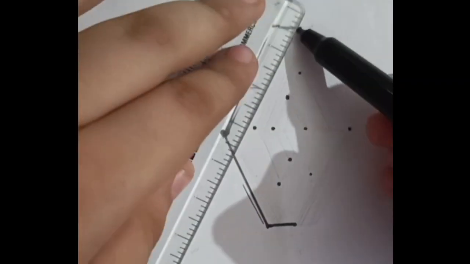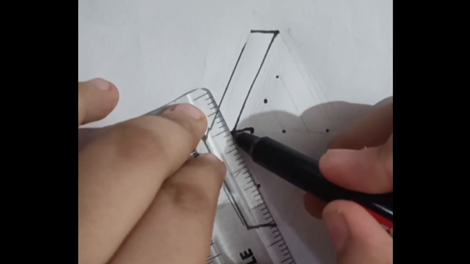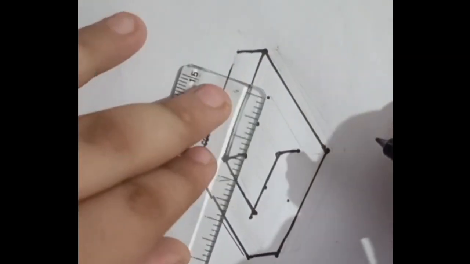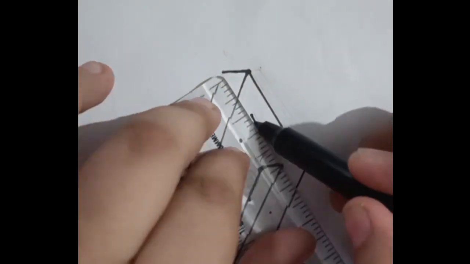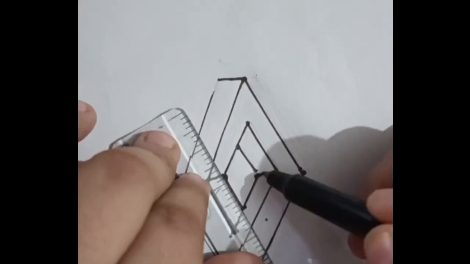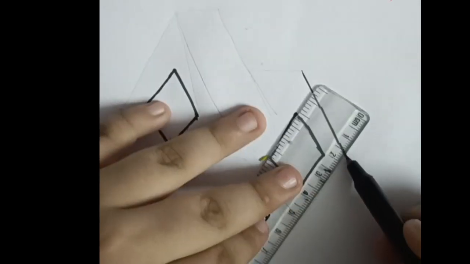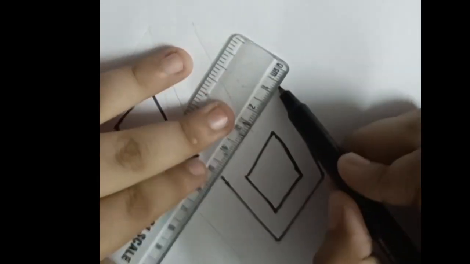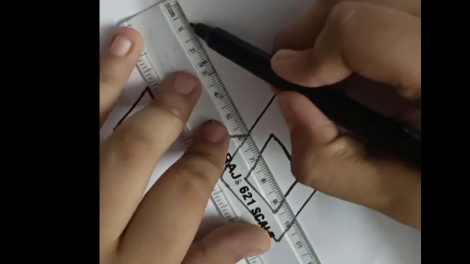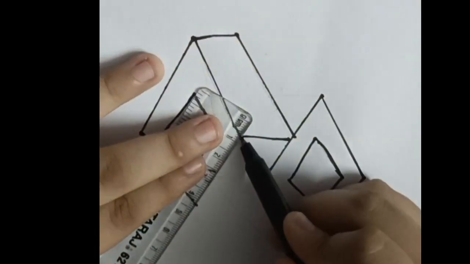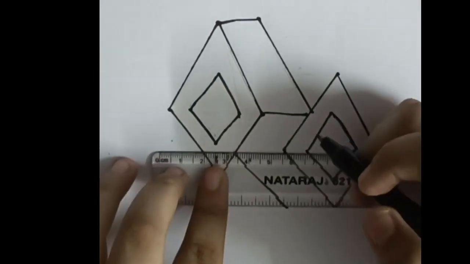The second drawing, this is a diamond shaped 3D drawing. It shows a 3D effect, and this is a two diamond shaped drawing. Step by step you can follow all the steps, then you can draw it very easily.